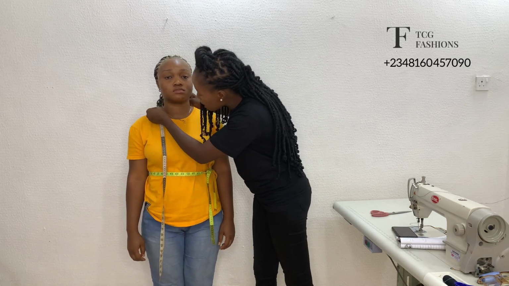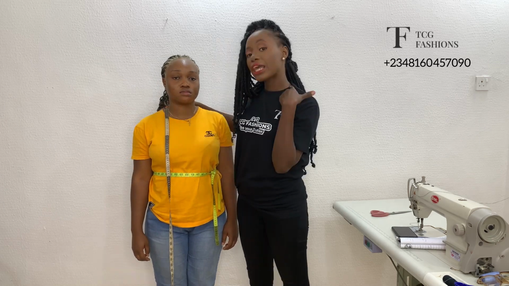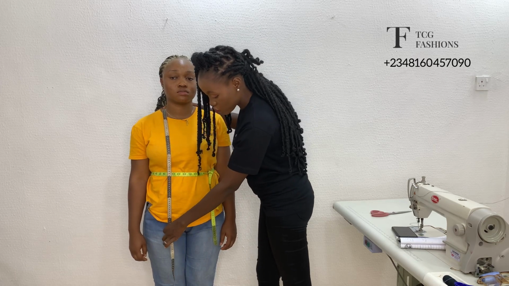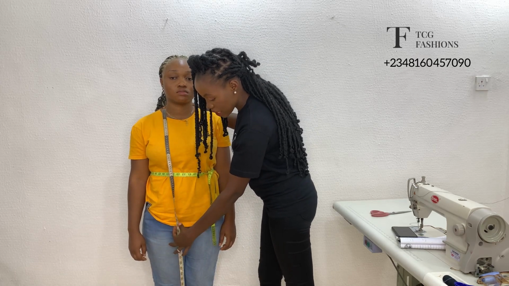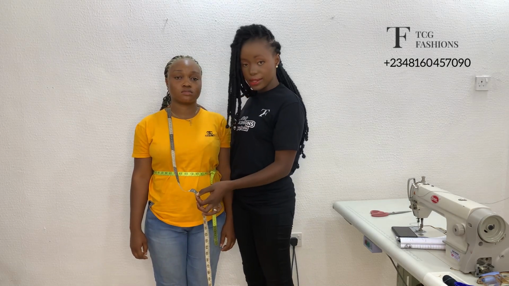So you put your tape, any vertical length measurement, you put the tape on the highest part of your neck. Then you drag it to wherever the blouse length wants to stop. My client would want hers to stop exactly where this yellow top is. I'll just record it. That's 63.